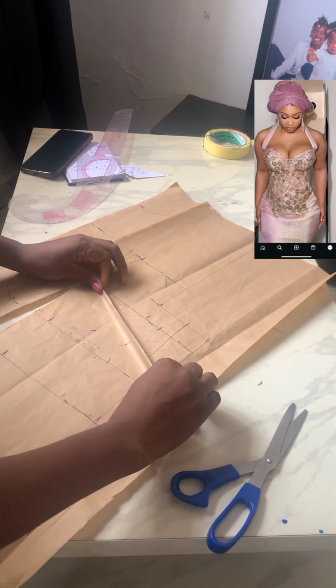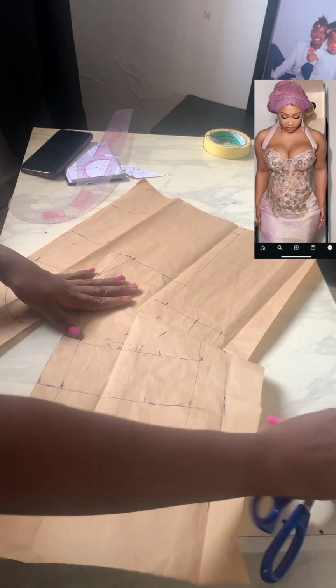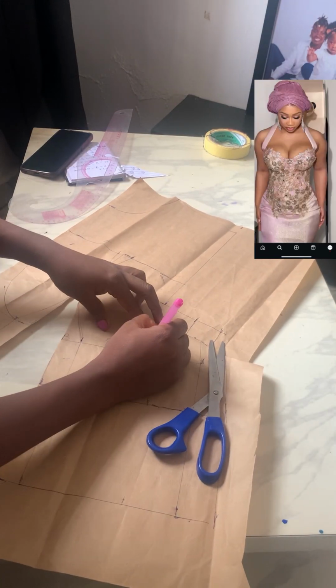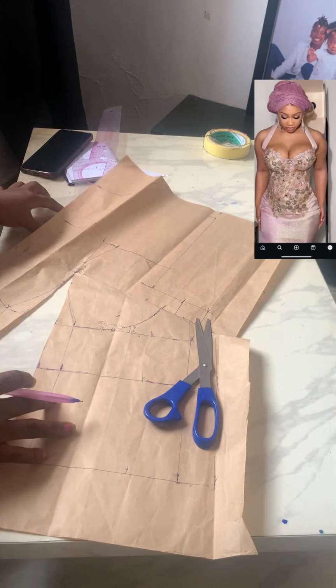I'm closing in the side, closing it like so. Here's what we have at the end of the day. So I was just trying to close up the bra, the corset bra.